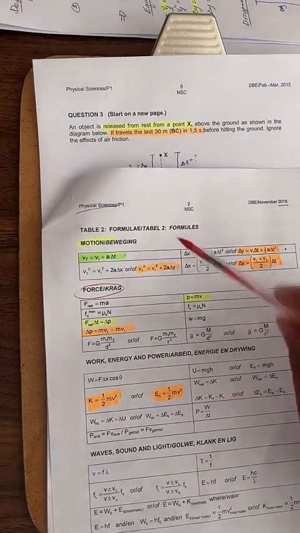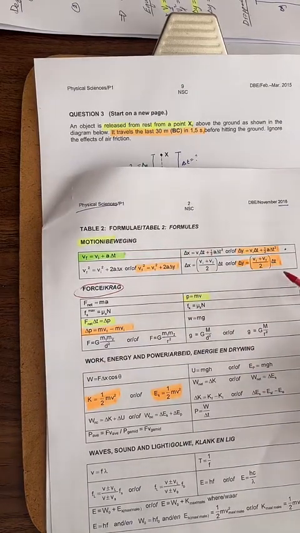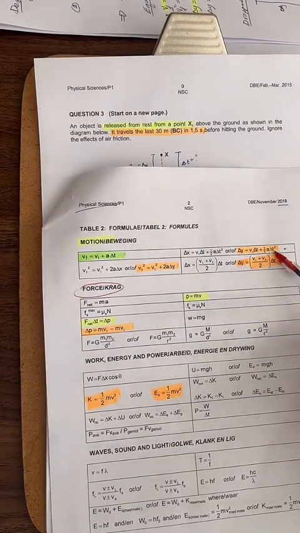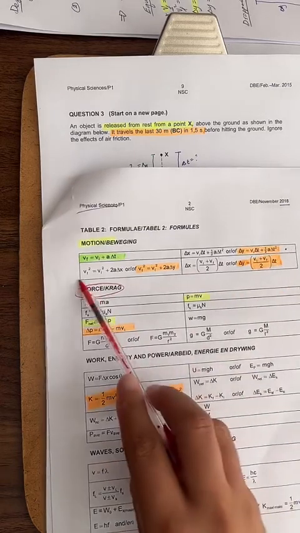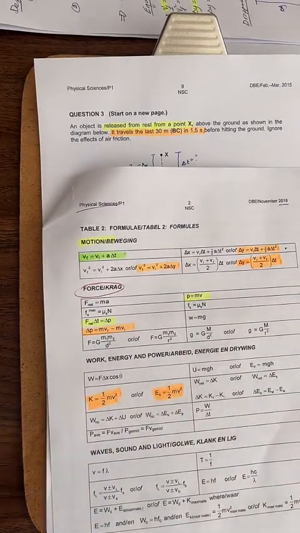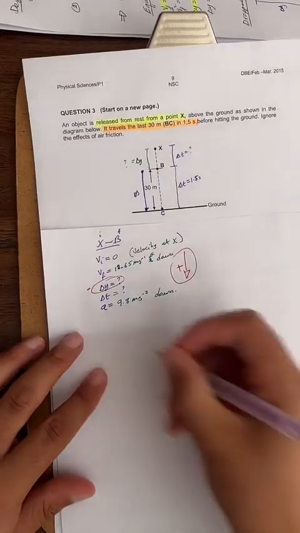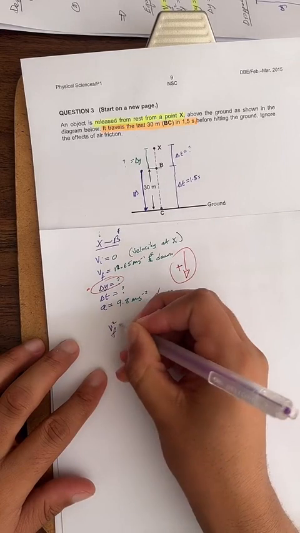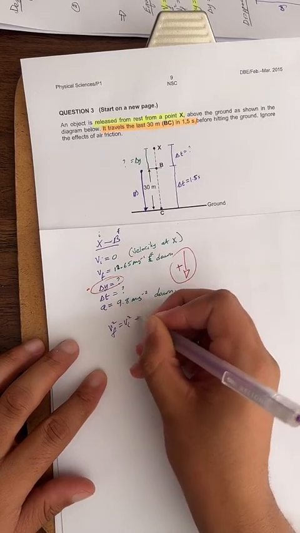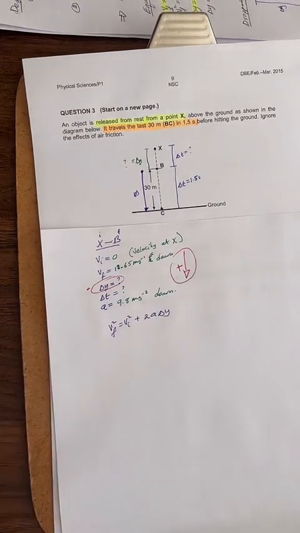The first formula has time in it. Nope. Formula number 4 has time in it. Formula number 3 has time. Only formula number 2 has no time. So we write formula number 2. This is the right choice of formula: final velocity squared equals initial velocity squared plus 2 times acceleration times change in y. We've made the right choice of formula, and we are guaranteed that mark.